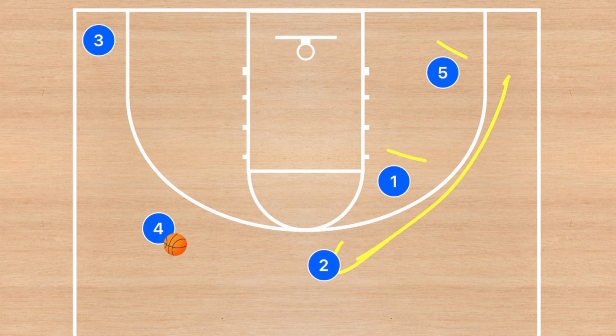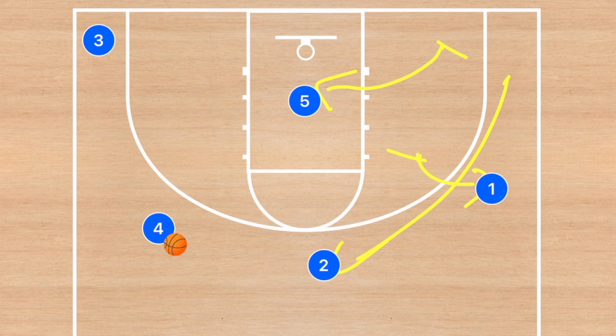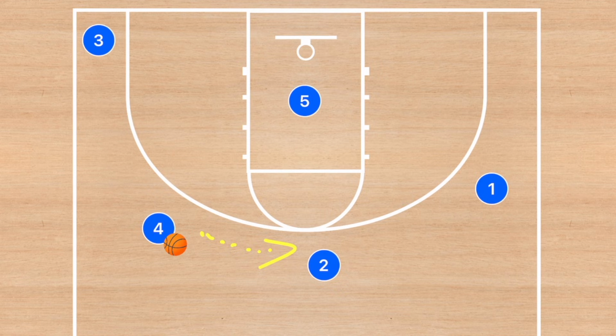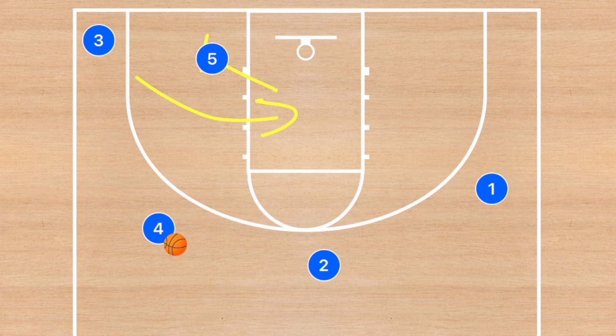Now, when this happens, what we're generally going to see is player 5 roll to the basket, player 1 pop out to the perimeter. Now, when this happens, player 4 has the number 1 option, which is to pass to player 2. Backup option is to hit player 5. Player 2 could also hit player 5 with a pass as well. And if that play gets broken up, you can reset into 5 out, or player 5 can set the screen for the ball handler. You can set an off-ball screen for player 3.